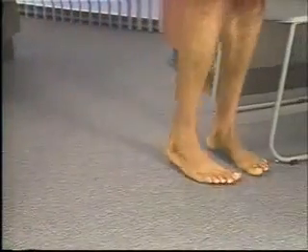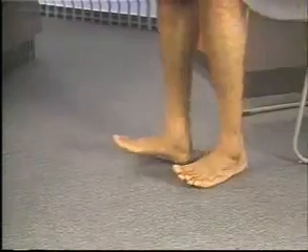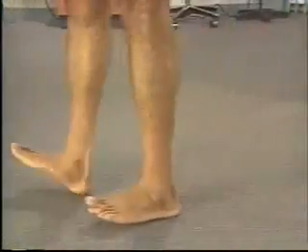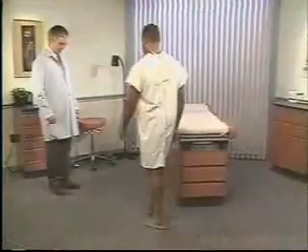Then have the patient walk on his toes to test the strength of plantar flexion, and on his heels to test dorsiflexion at the ankles. These actions also test balance.